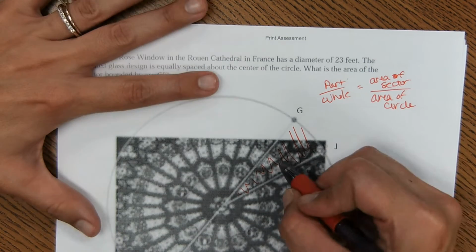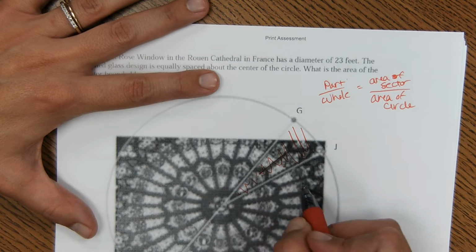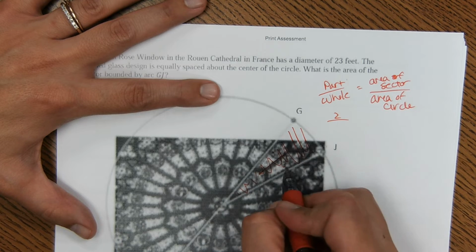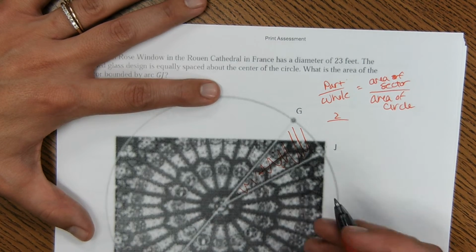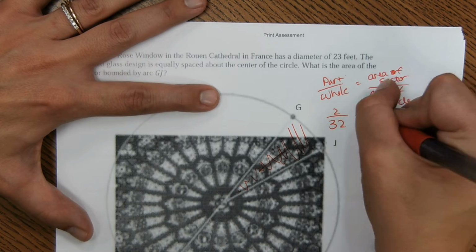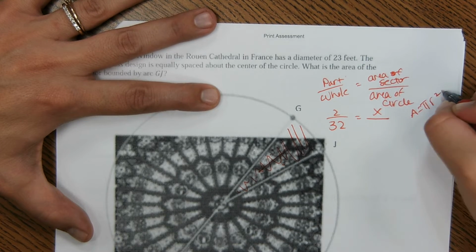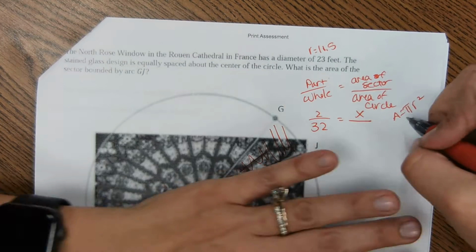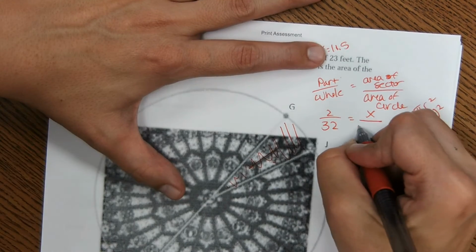In this case, I can see 2 parts of the stained glass mural, and I'll just count how many parts there are all the way around. So it'll be 2 over however many there are around. So 1, 2, and then if I count all the way around, 3, 4, 5, 6, there's 32 of them. So 2 out of 32 parts. The area of the sector x, area of the whole circle, well, area equals pi r squared. Diameter is 23, so radius would be 11.5. So I got pi times 11.5 squared. We'll go right here.